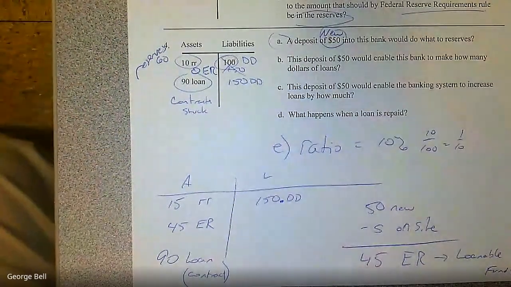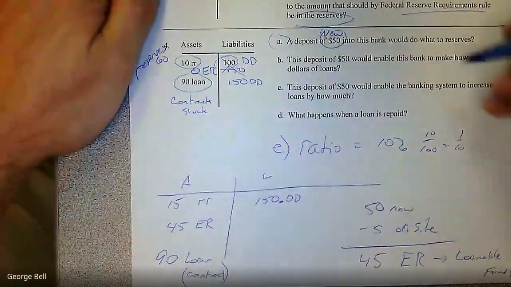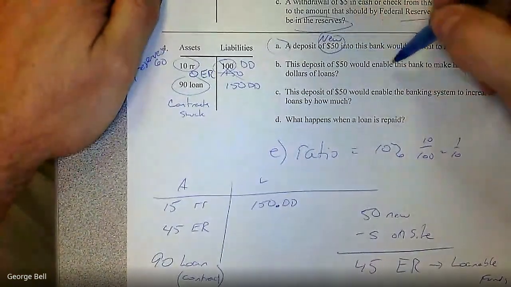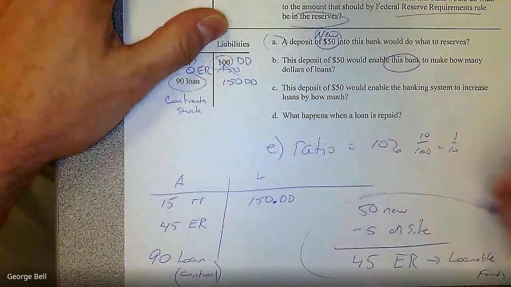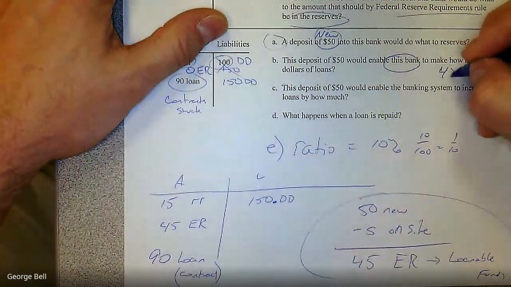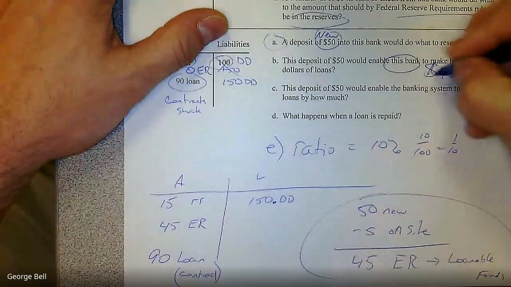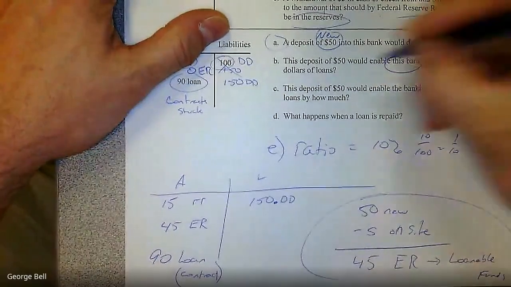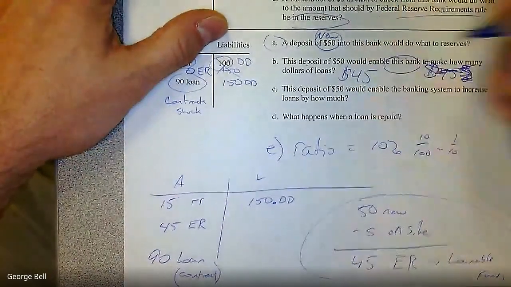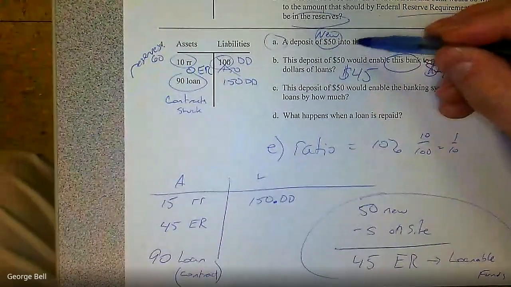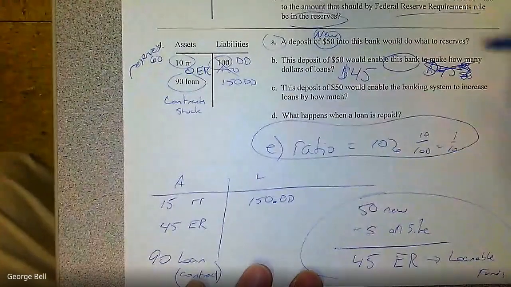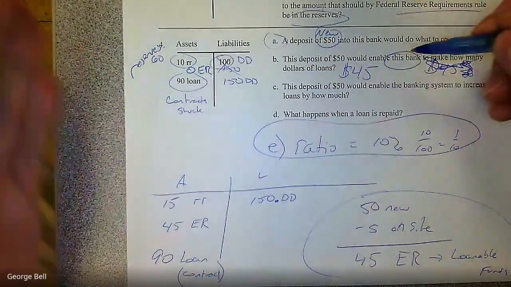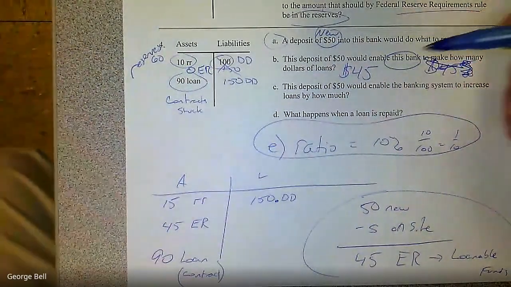What would this do to the reserves? Letter B says this deposit of $50 would enable the bank to make how many dollars of loans? Well, I already solved that. This is $45. Oops, and I wrote a percentage there. It's $45. Here, I'll just rewrite that. It's $45 because of the 50, 5 had to be held on site because that was the reserve ratio. And then of the 50, 5 is held on site. That means there's 45 left. That's loanable funds.